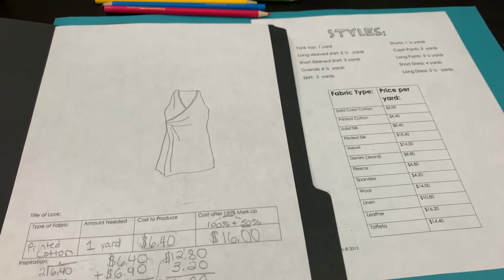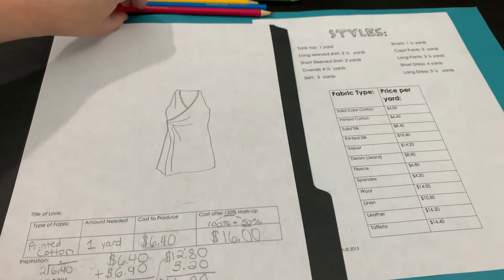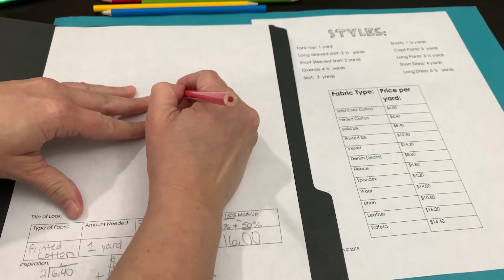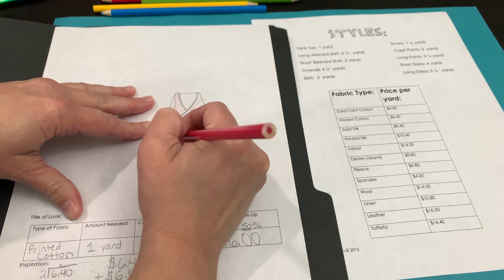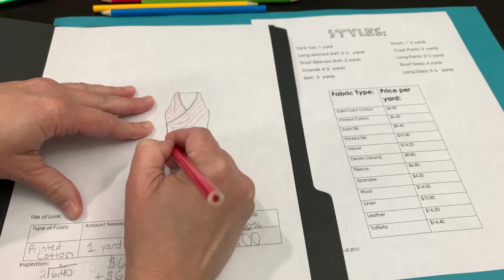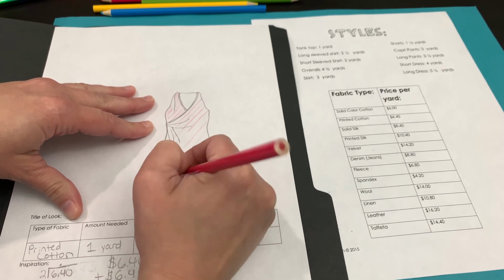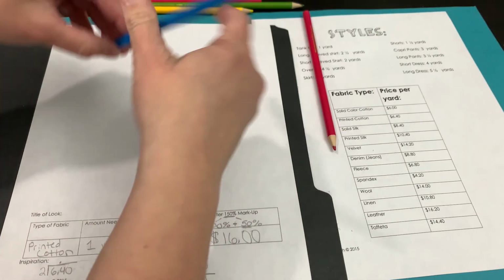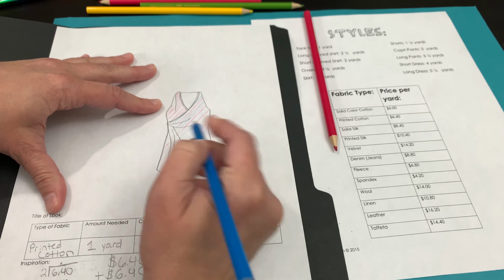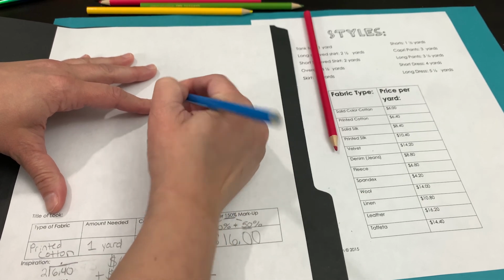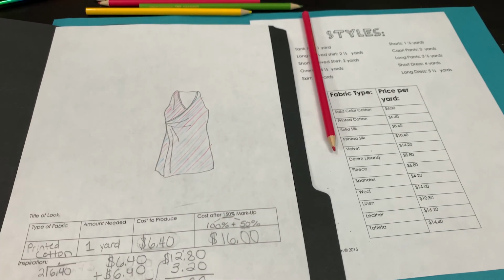And I decided it would be a printed pattern. So now I can choose what colors I want, and maybe it's gonna be a striped tank top. And that's part of my fashion design collection. So this would be an example of how to do the markup and tracing your design onto your paper. Okay, so there's my printed tank top.